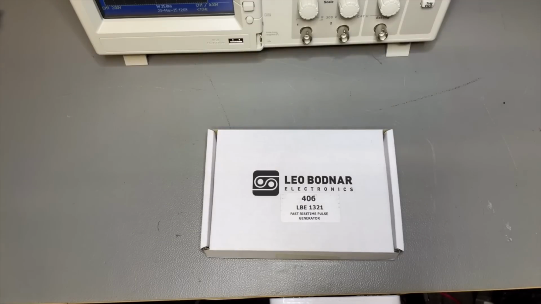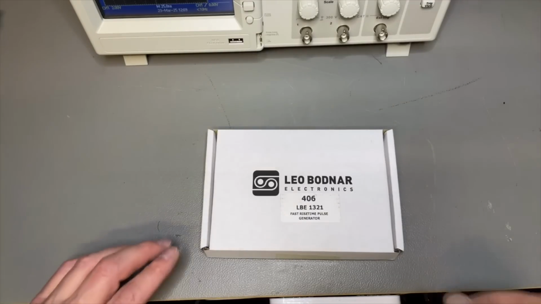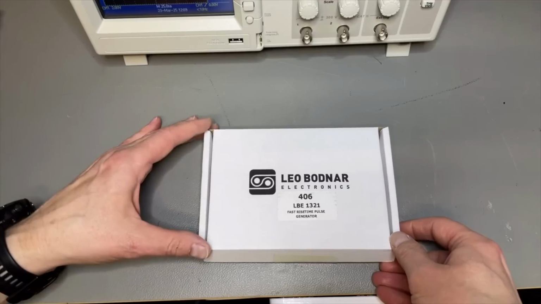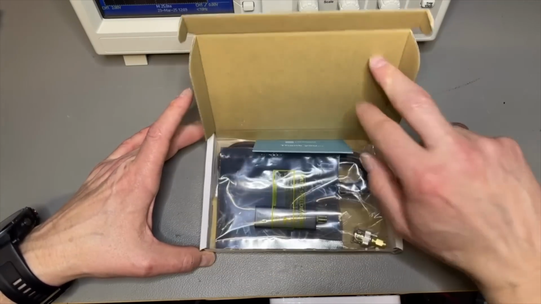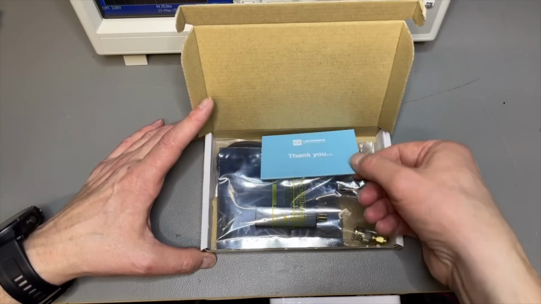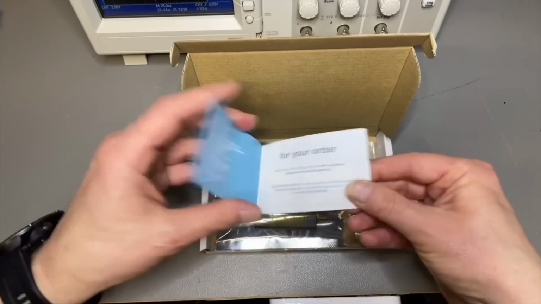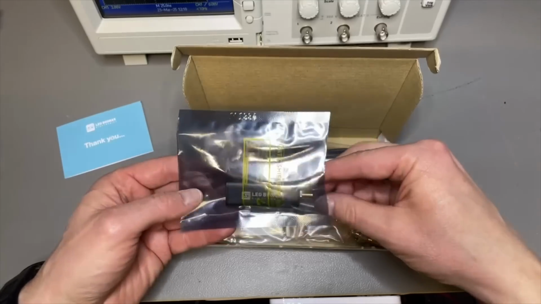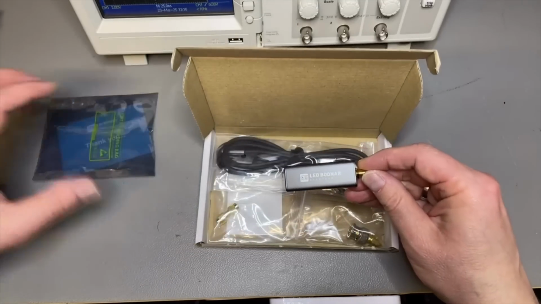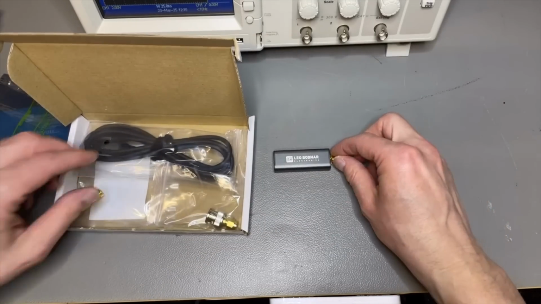The fast pulsar I have here is the LBE-1321. That is the new generation of the fast Risetime pulsars, and it's the one with the variable frequency. And I've got a nice card. And what does it look like? It is very small. That is nice.